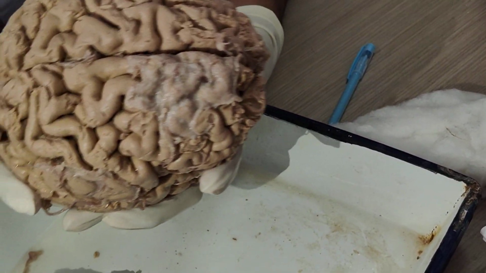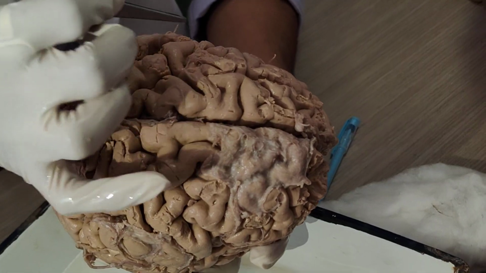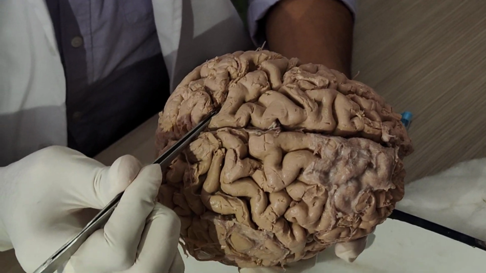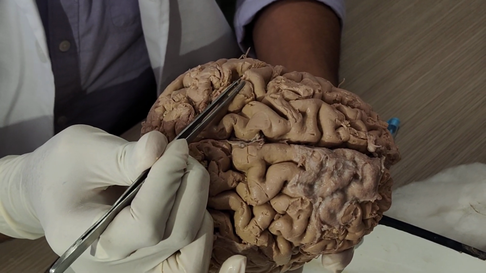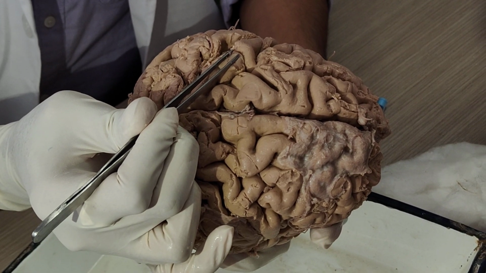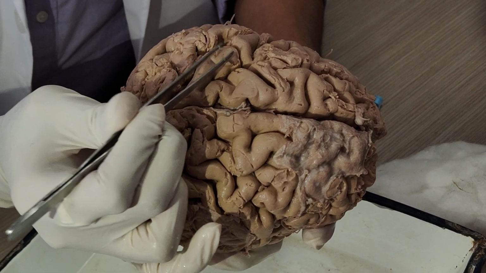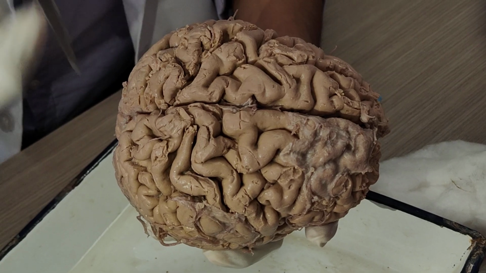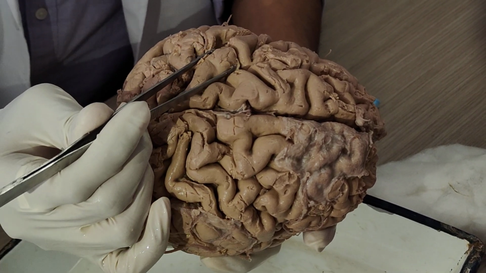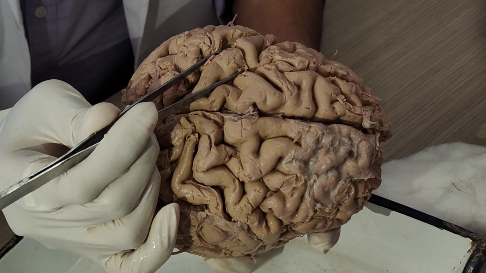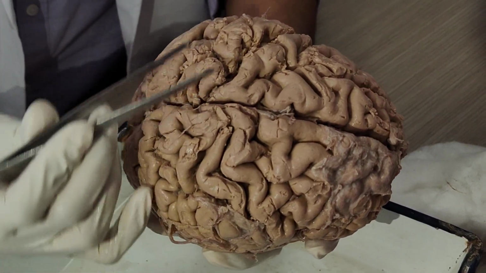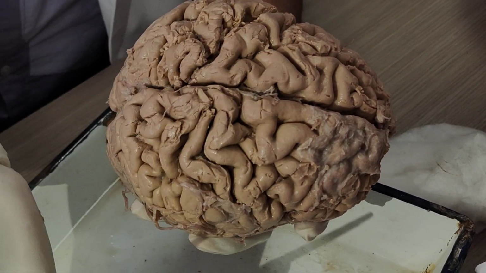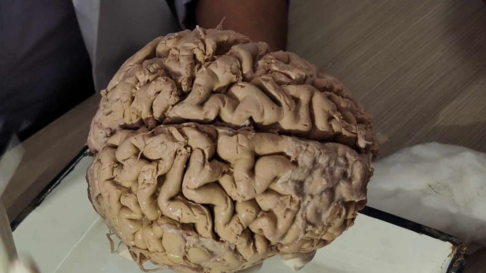So we'll revise again. Central sulcus. In front of it, primary motor area. What is this gyrus called? Precentral gyrus. Yeah, you're right. If this is central, anything before it has to be precentral, and anything behind it is postcentral.